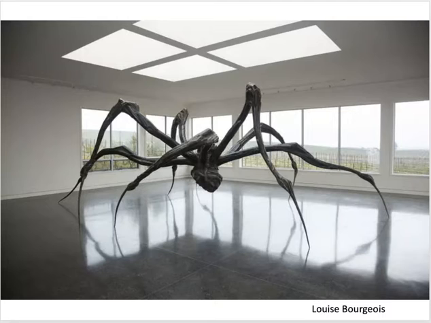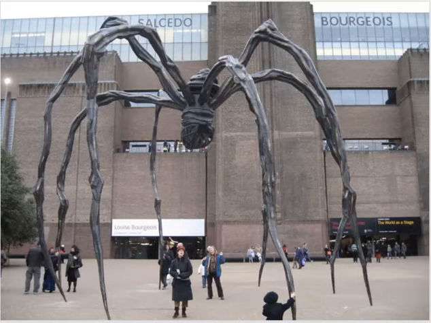So this is one of her spider pieces. This is another piece that's even larger. And you can see here that people can really fit underneath the spider, kind of look up at the spider, look at it from all these different views, touch the spider. This spider was called Maman, which translates to, you may have guessed, mother. And in this case, Bourgeois was suggesting that the spider was like a mother.